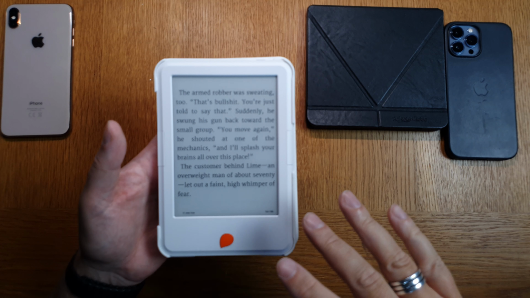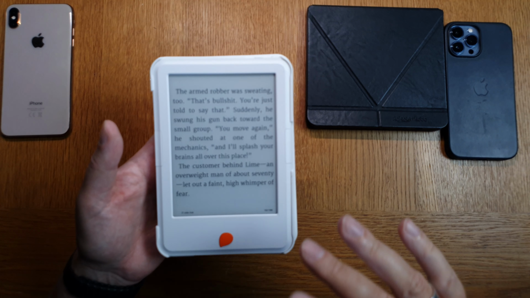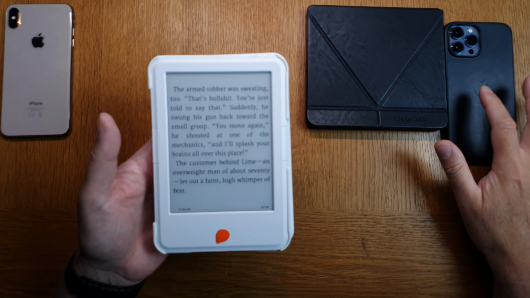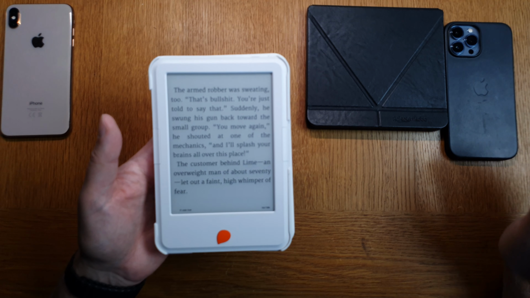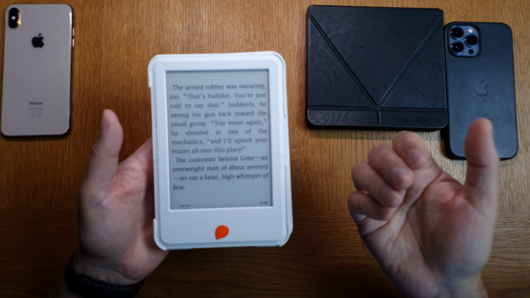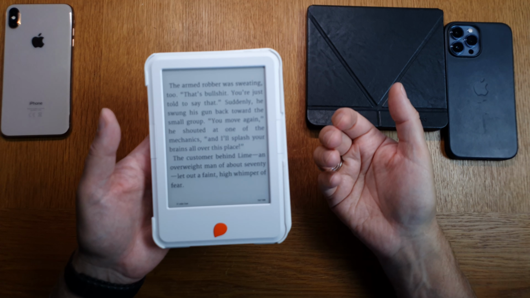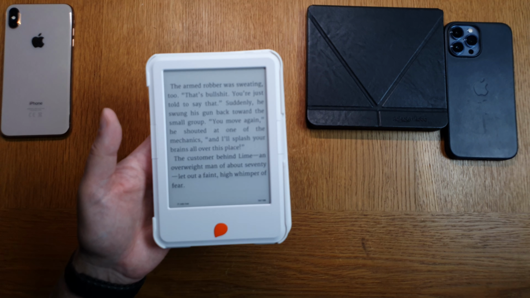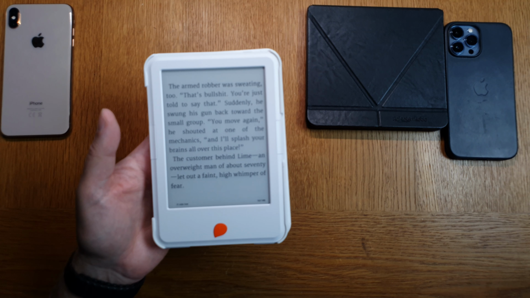So the front light on an ebook reader is much better than the backlight that you have on an iPhone, for example. Because on an iPhone or Android phone, the light comes from the back and right up in your eyes. So your eyes get tired and hurt after a while.